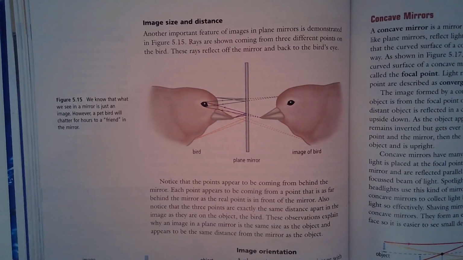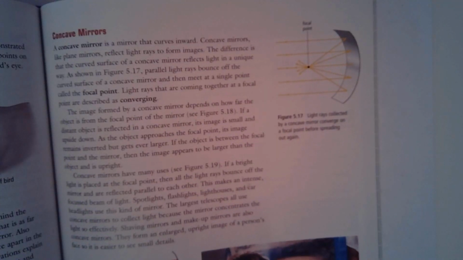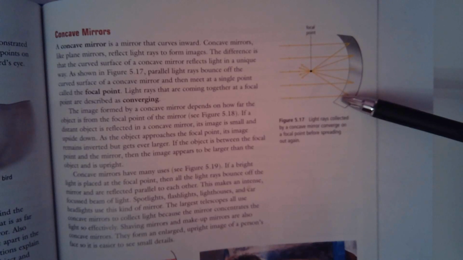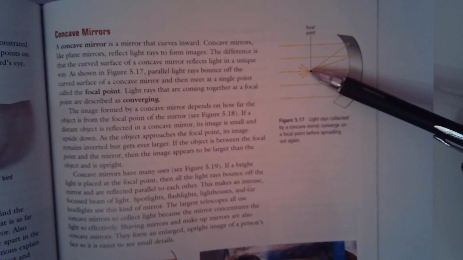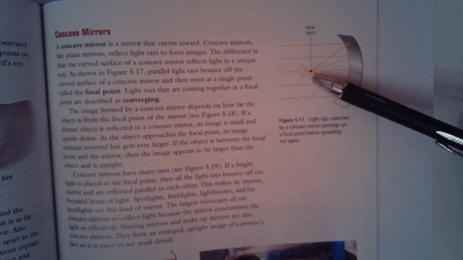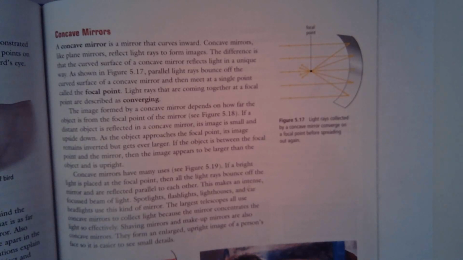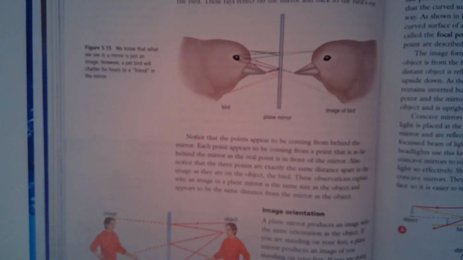And then for the concave, here's the concave. Again, here's your parallel light rays, and the parallel light rays meet at a point. This is what we call a focal point. The other thing to say here is this distance from the focal point to the mirror, that's called the focal length. We'll get into more of that when we talk about lenses.